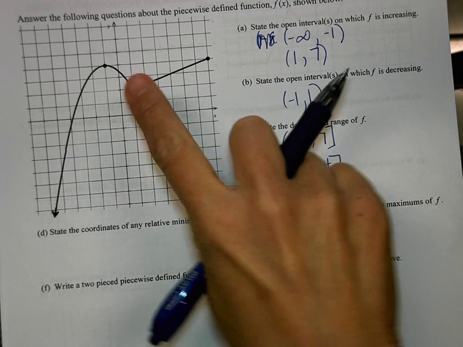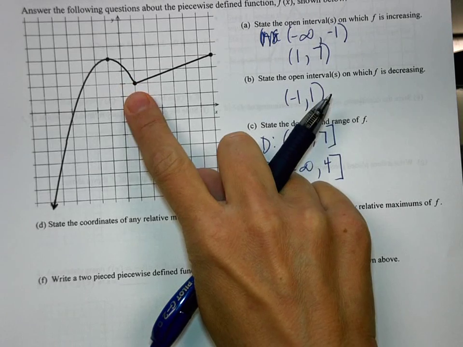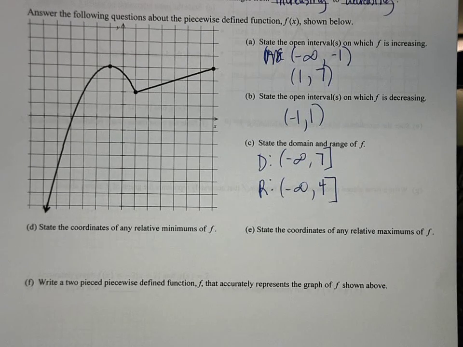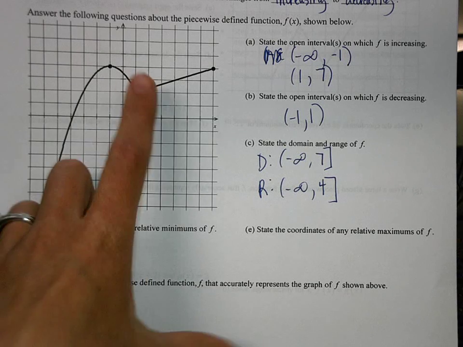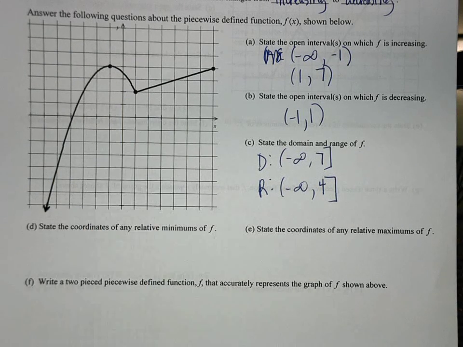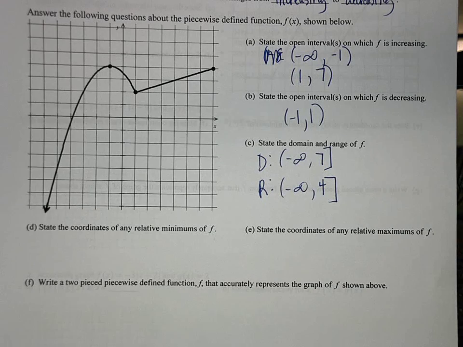And I kind of mentioned this earlier, but right here, this is a relative minimum. So we're going to end up having these graphs, and any points that are down are relative mins. We're going to talk about absolute maximums and absolute minimums, but right now, relative maximums and minimums are just specific points on the graph that are either maximum values or minimum values. So this right here is a minimum value. Okay, so what ordered pair is that?